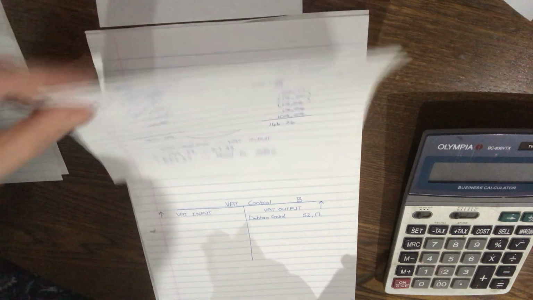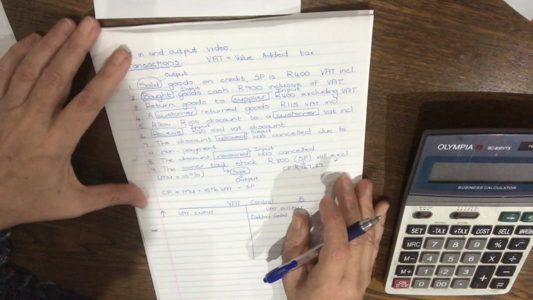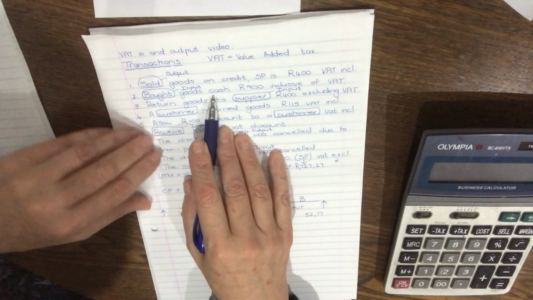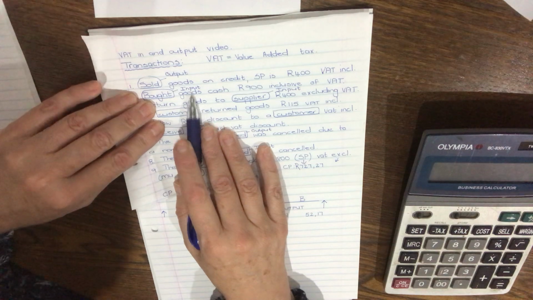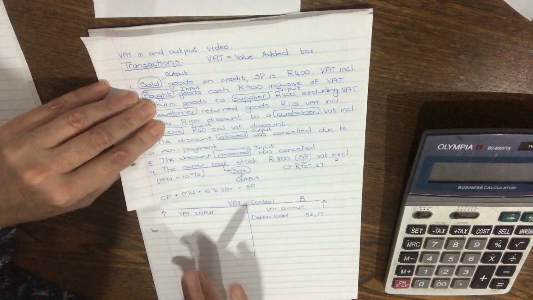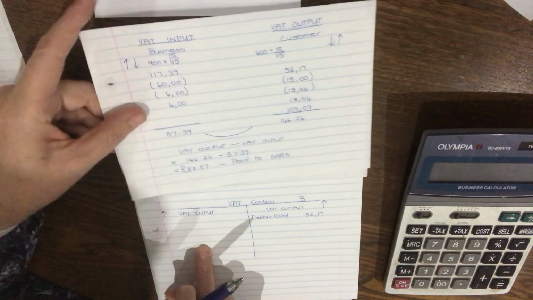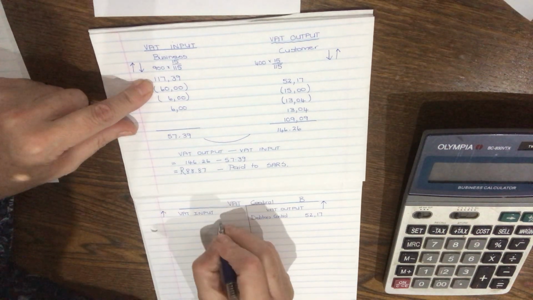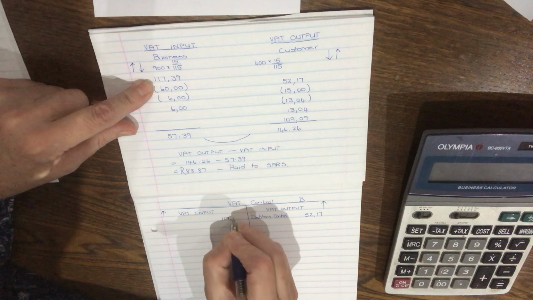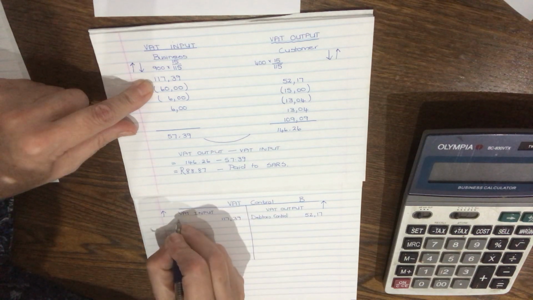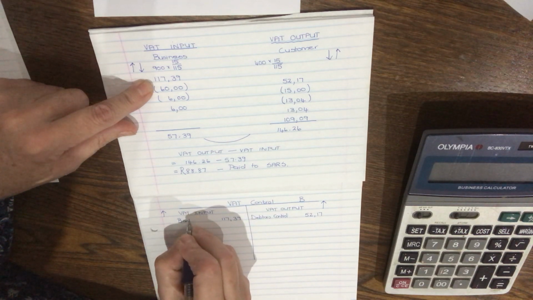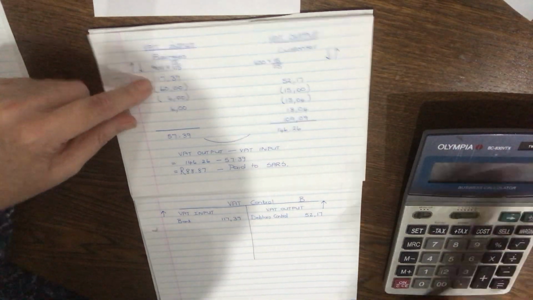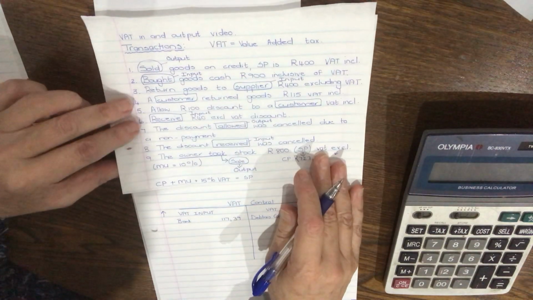Right, now let's look at the second one. We bought goods. We've already said that it's input, and it was cash. Input is on this side. The amount that we calculated was 117.39. So here we put the 117.39. It was cash, so it is bank.